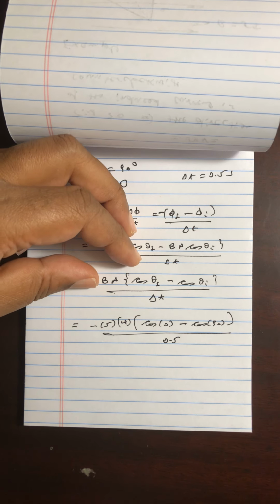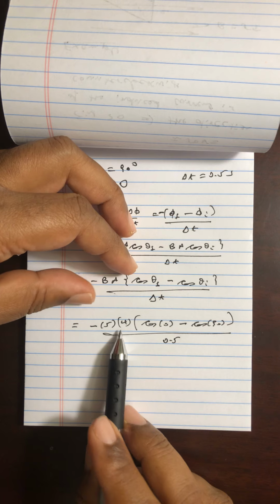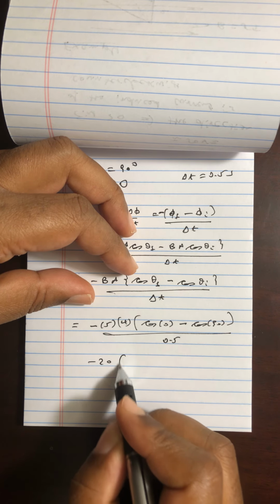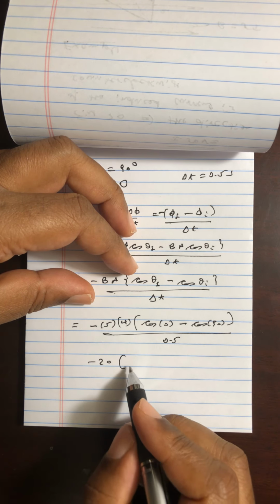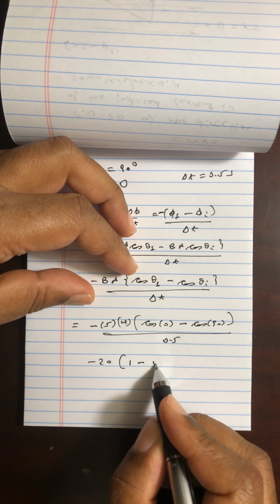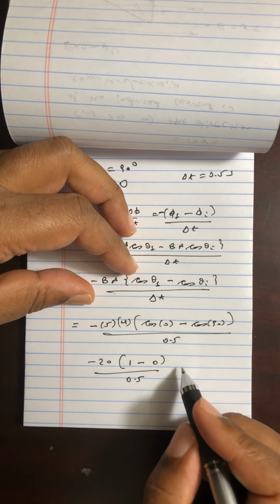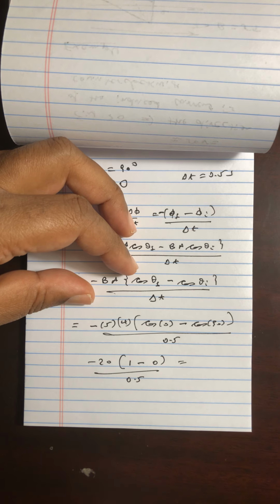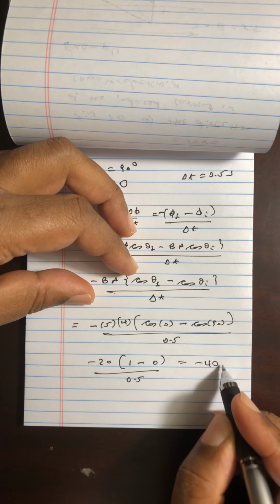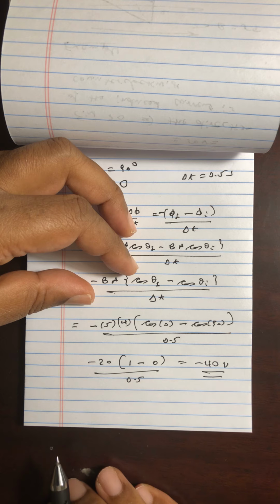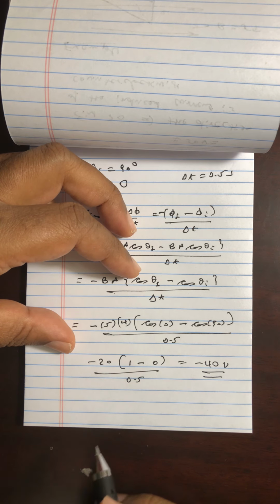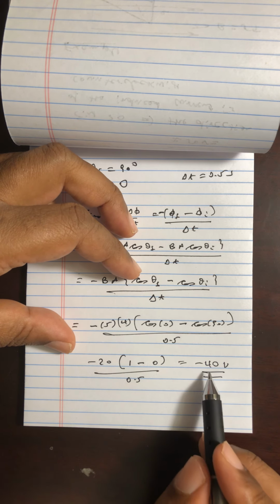So you've got negative 20, and then cosine of 0 is 1, cosine of 90 is 0, divided by 0.5. So that is negative 40 volts.